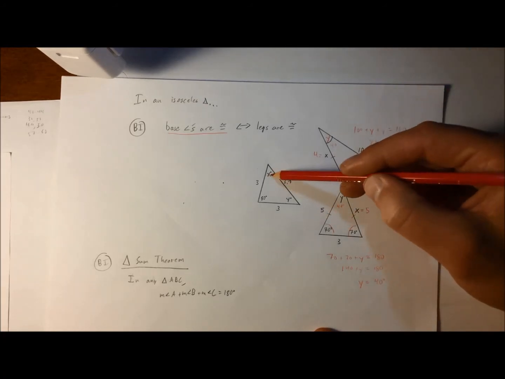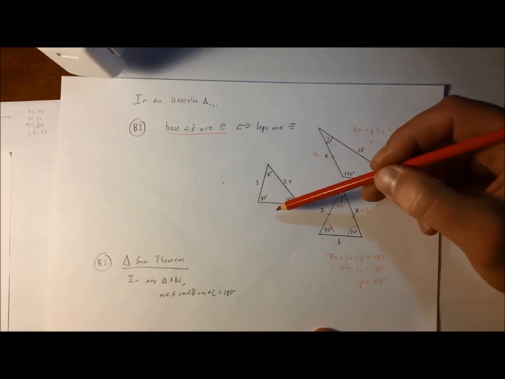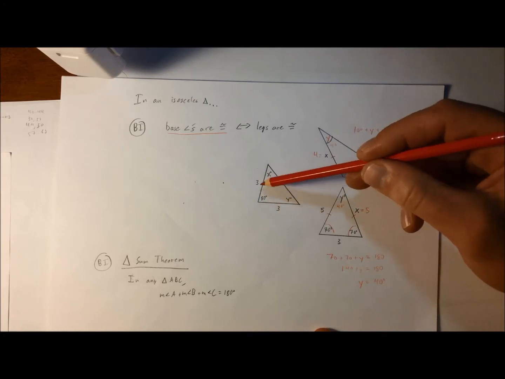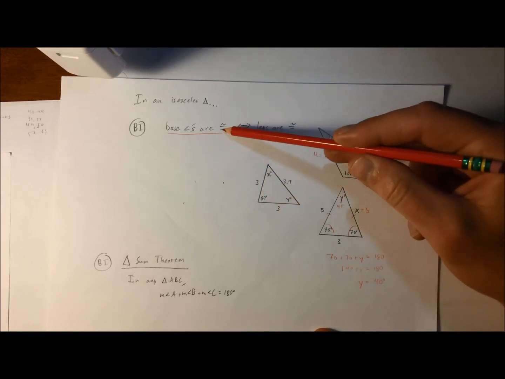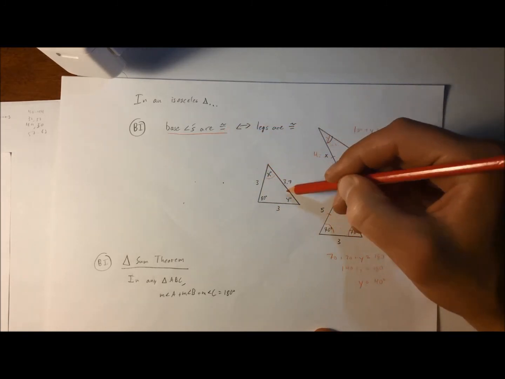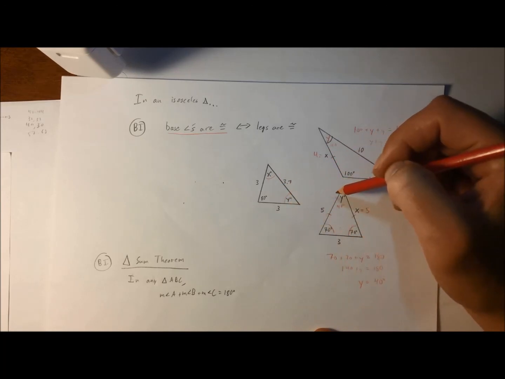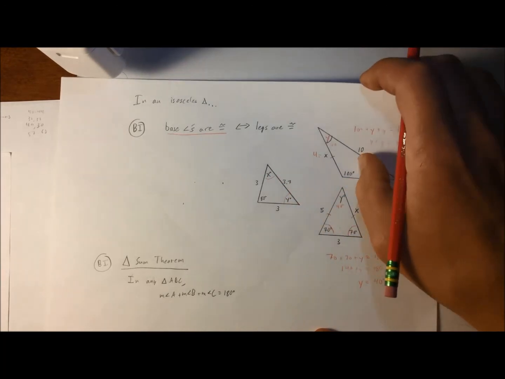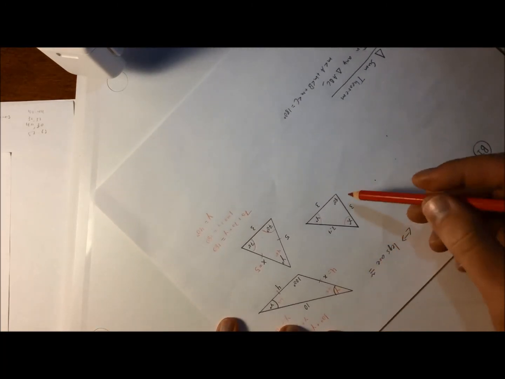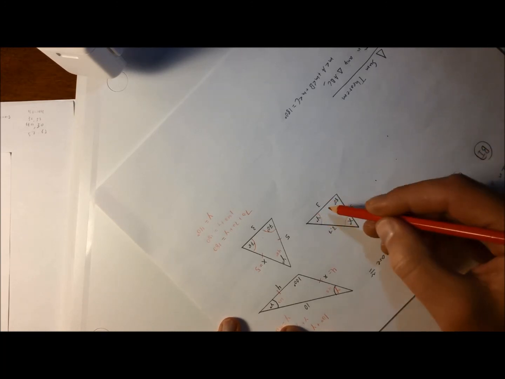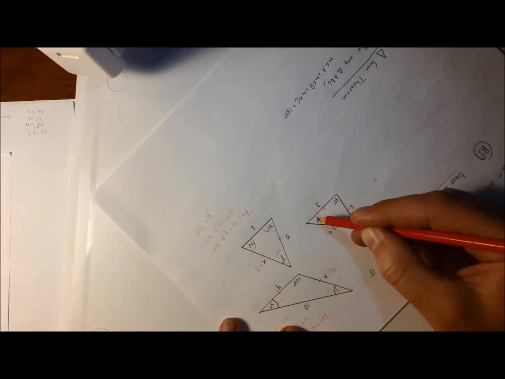And then the last one right here. Once again, we got 3 and 3. The legs are congruent, so that means the base angles have to be congruent. These two angles have to be congruent. So once again, just to make things easier, I'm going to turn it on its side here. Since the legs are congruent, that means the base angles have to be congruent.